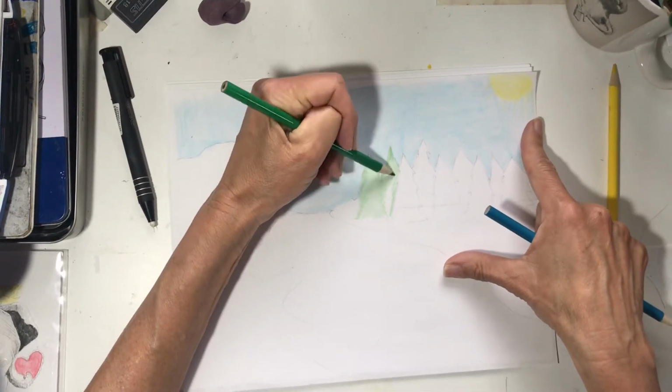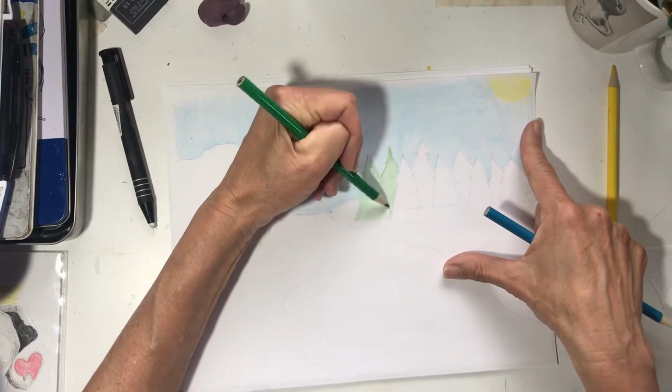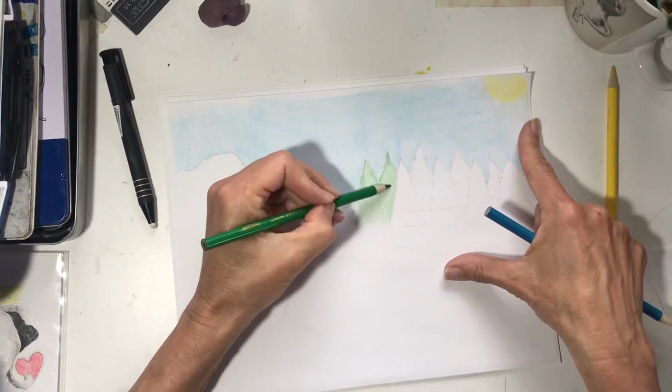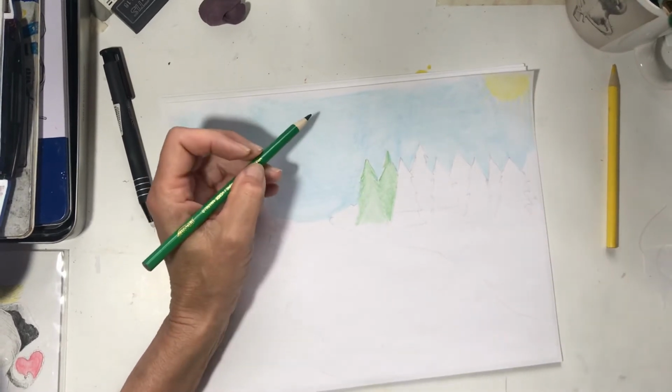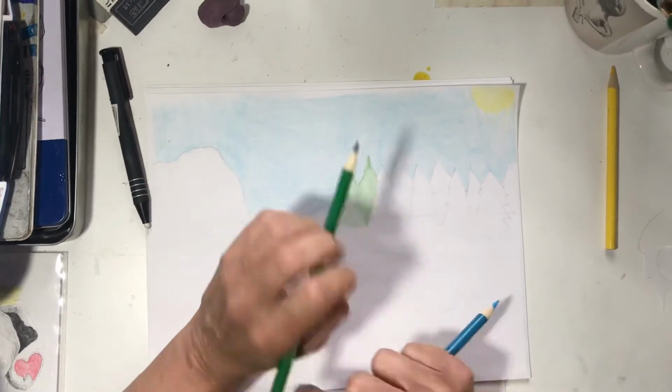So how do we make green appear to be darker? What color do we add to green to make it darker? We add red. Yeah, so let's do that now.